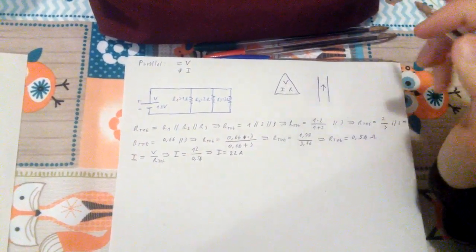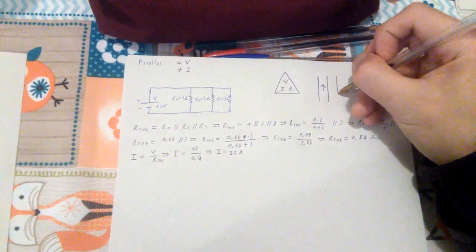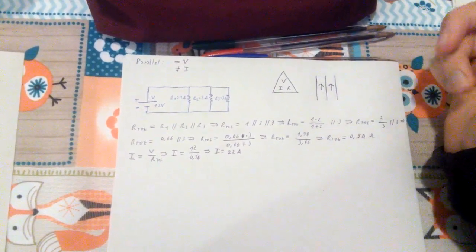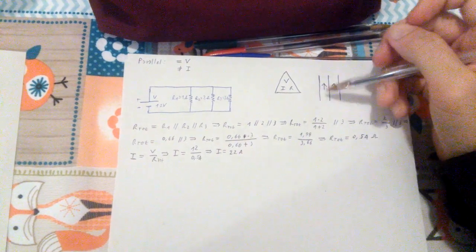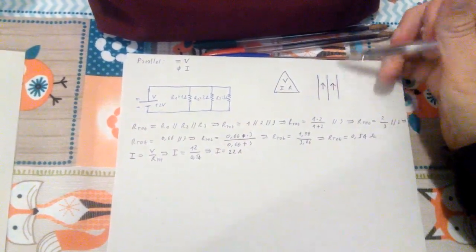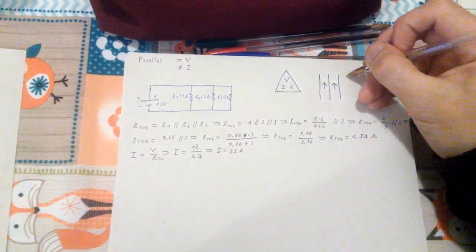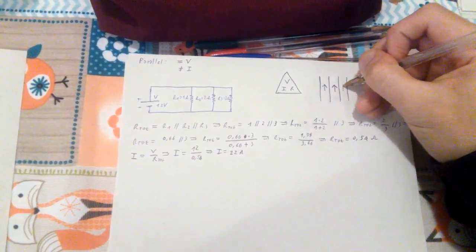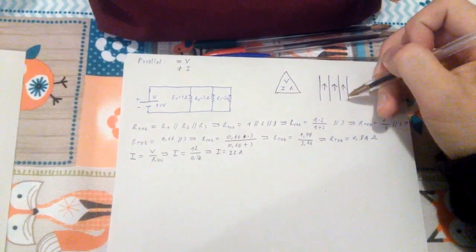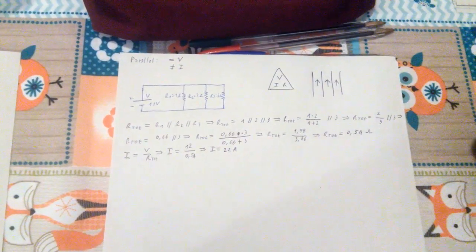Not many cars are gonna go through here. However, if you add another lane in the highway, the cars can say, okay, there are many cars here, but I'm gonna use this one. And if you add another one, cars can go through here or here or here all at the same time.